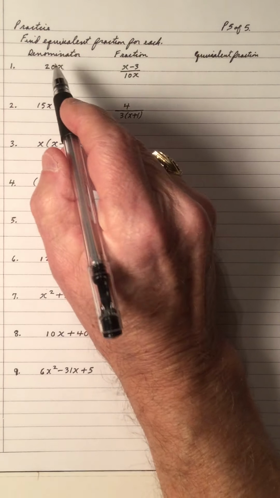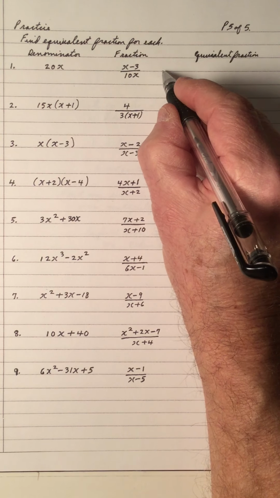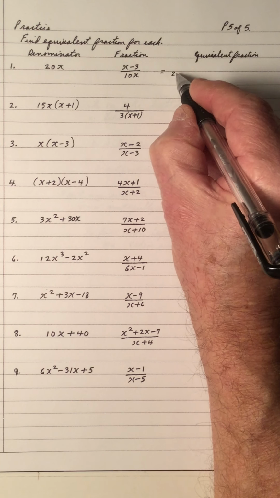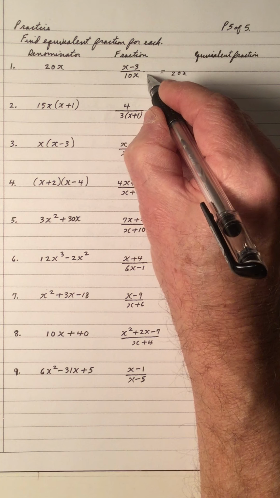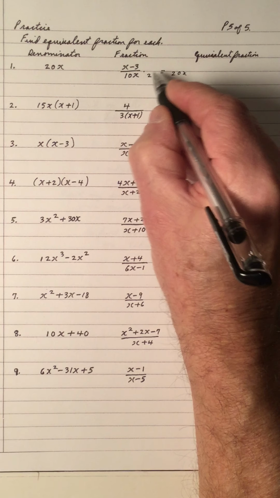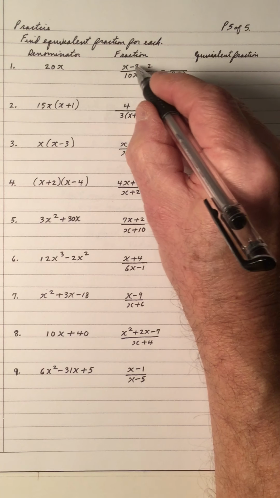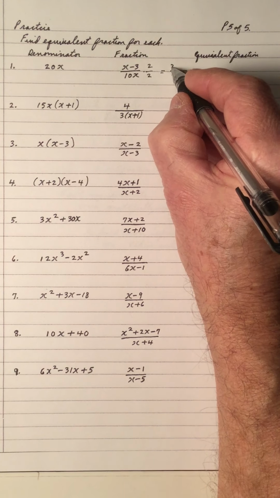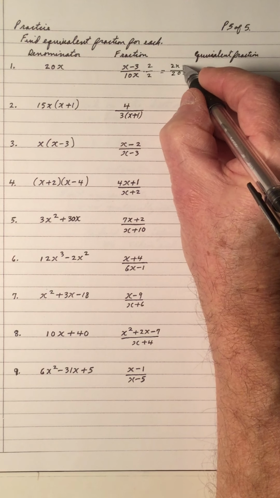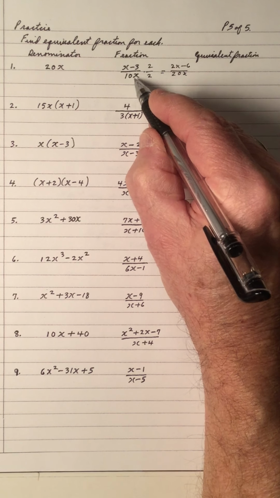Here we go. I have a denominator of 20x. I need to put this fraction with a denominator of 20x. So put the 20x here. So 10x into 20x gives you a 2. So 2 times 10x gives you 20x. So I have to multiply the top by 2. So 2 times x is 2x, 2 times negative 3 is negative 6. So there's an equivalent fraction to this one.